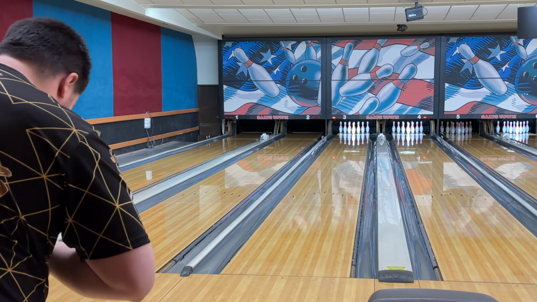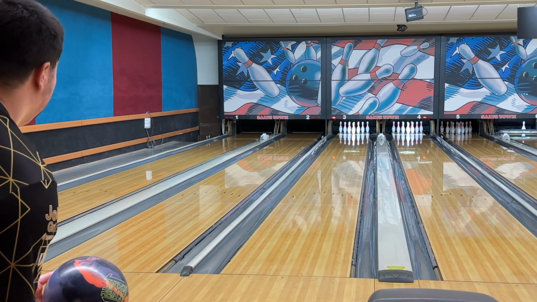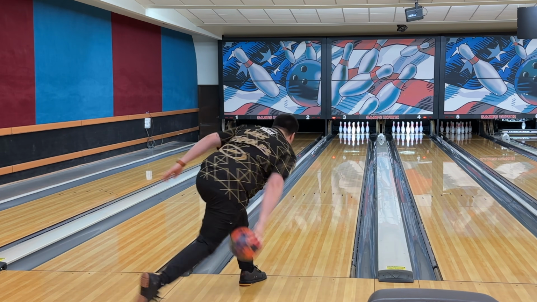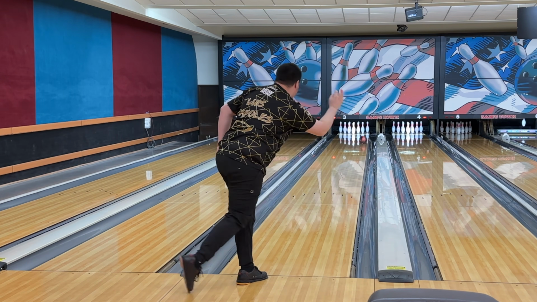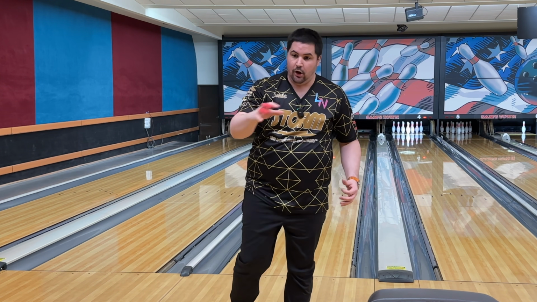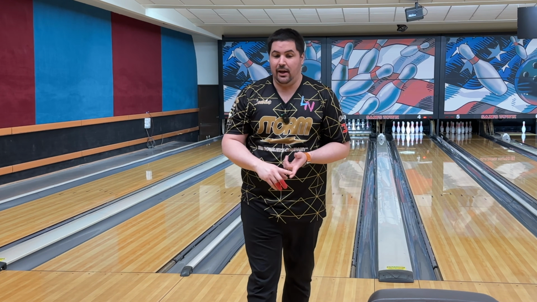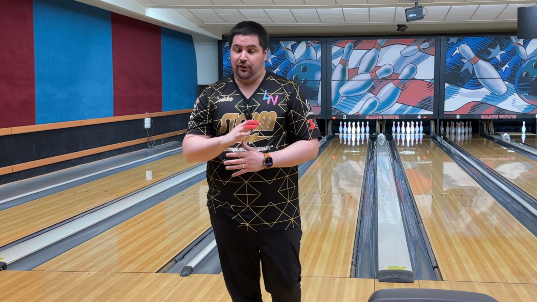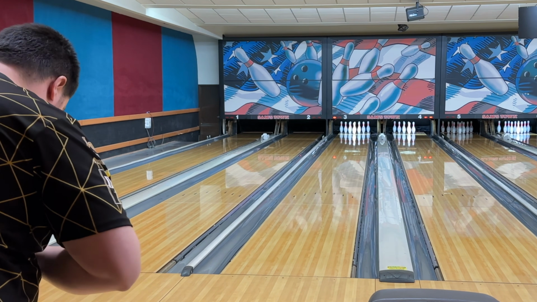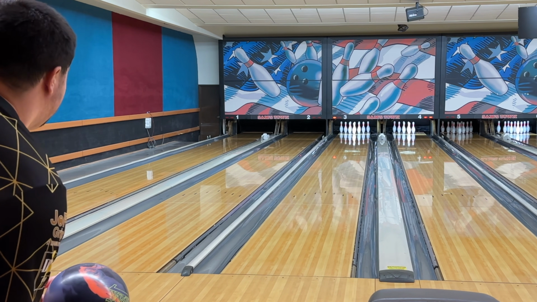All right, first shot of the video here, we're going to start with the Harsh Reality, which is the asymmetric ball in the video. So you can already see how dynamic that is, going from hook to the pins. We'll throw one more shot from there, then we'll get into the symmetrical Idol to see how that differs. I've forgotten how good this Harsh Reality is. So we'll throw one more with this one, then we'll get into the symmetrical Idol.